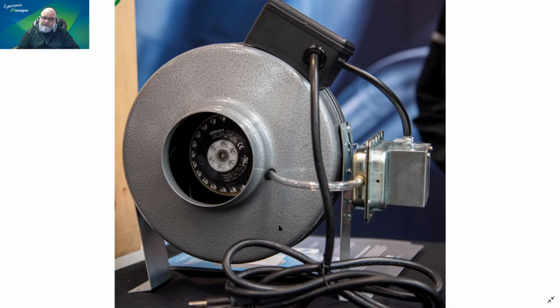Some other ways to look at fans is to look at the accessories that are attached to the fans themselves. So for example, what do you think this is? This component that is obviously attached to the inside of the fan there, and it is a clear plastic tube.